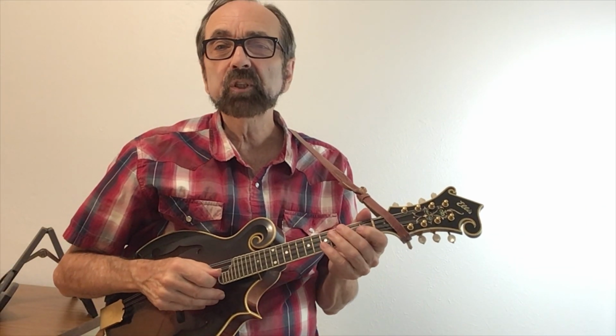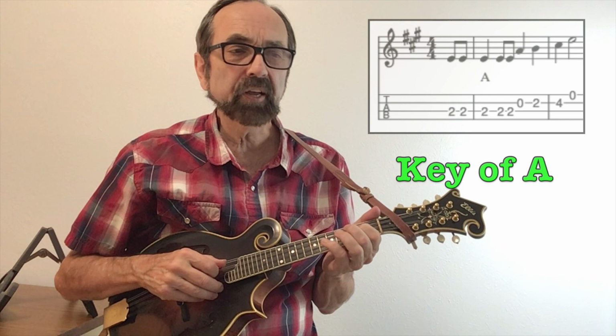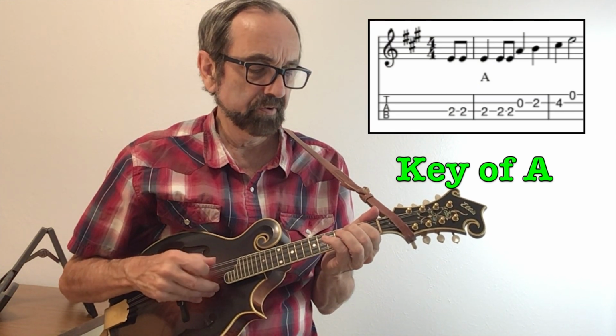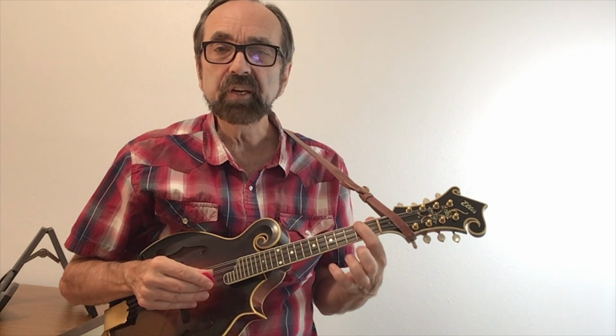Sometimes changing the key of your solo is as simple as taking the notes you already know and moving them to a different set of strings. This will be the case when we go from the key of A to the key of D. We'll move from string 3 to where we begin on string 4.